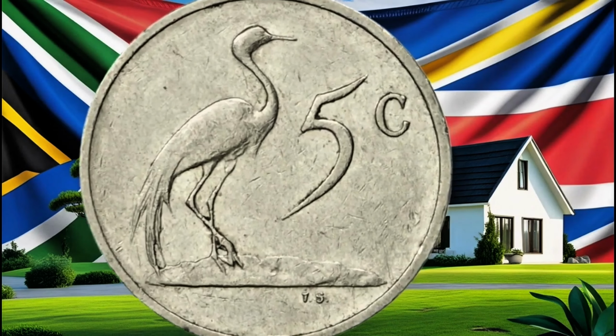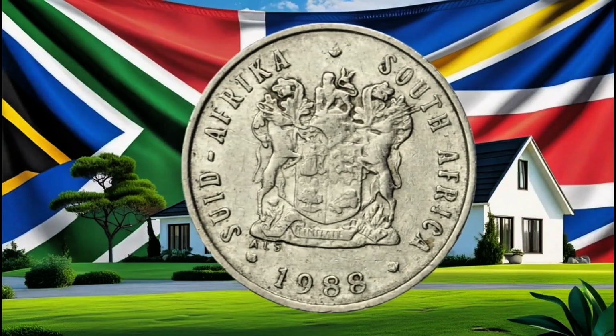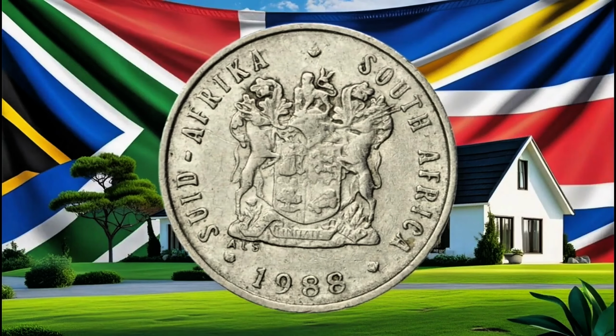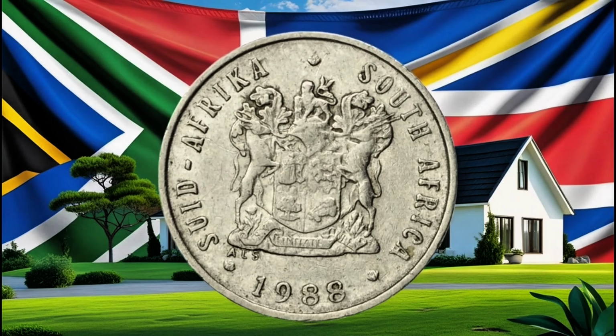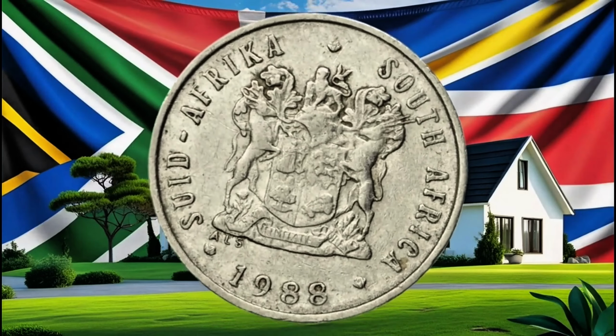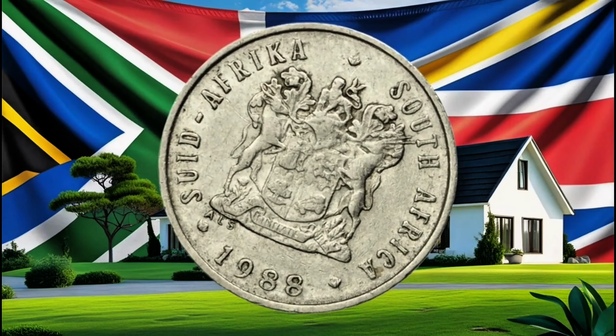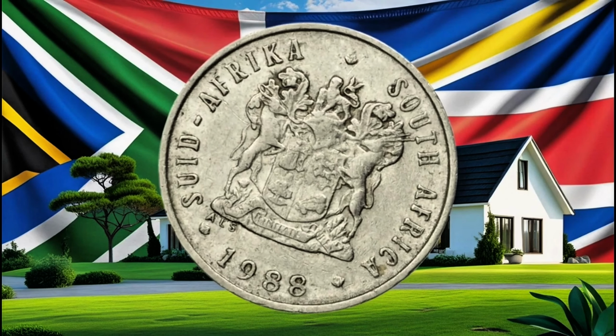Now, let's talk about the minting of the 1988 5-cent coin. While this coin wasn't initially considered rare or special when it was first produced, its rarity and value have increased over time. The South African Mint produced a significant number of coins in 1988, but there were some interesting variations that began to catch the eyes of collectors.